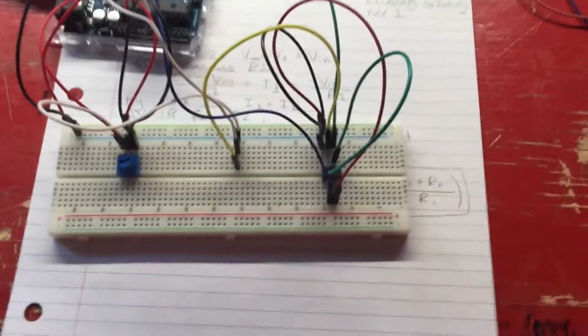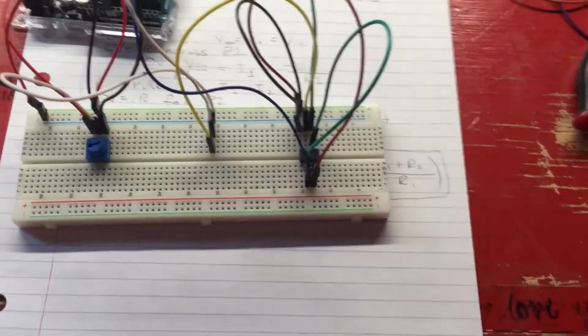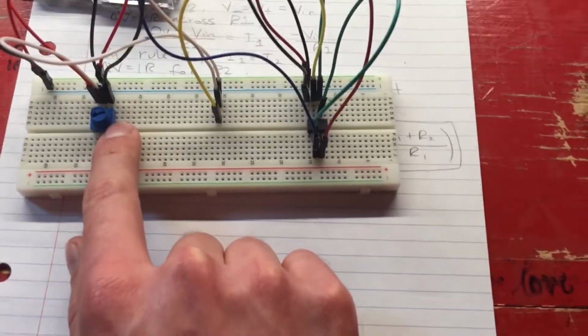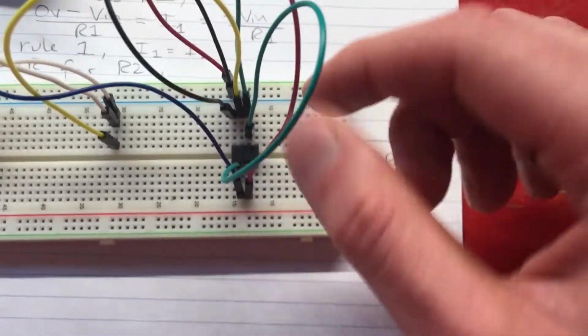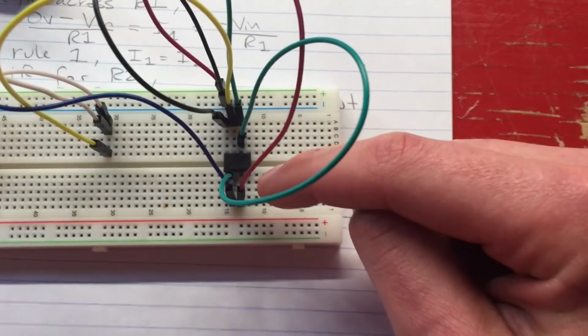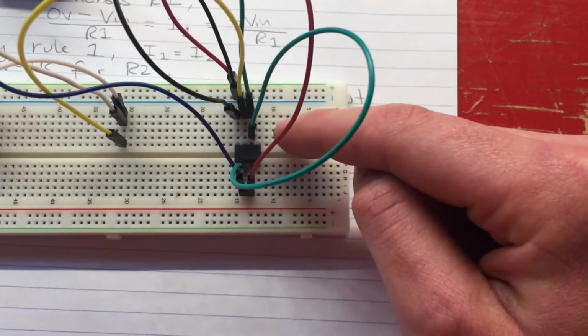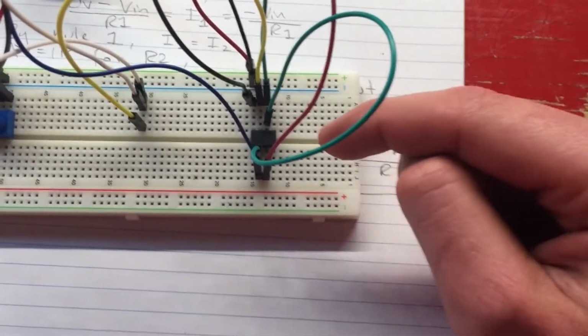For exercise 2, I built a unity gain amplifier, also known as a voltage follower. I can use this potentiometer to vary the input voltage to the op-amp between 0 and 5 volts. This green wire directly connects the V- to V out. And since V- equals V+, the input voltage should be equal to the output voltage.